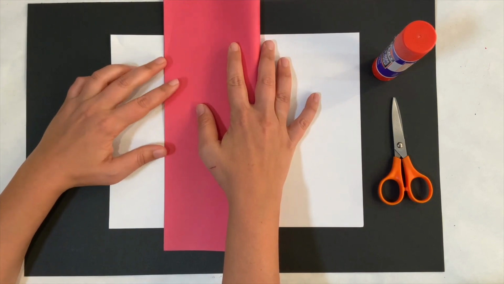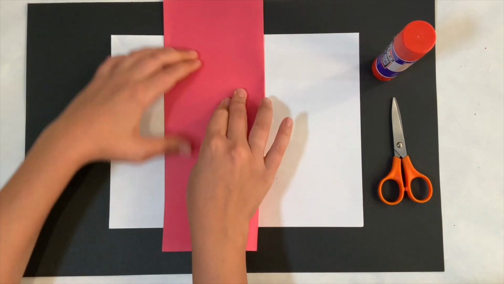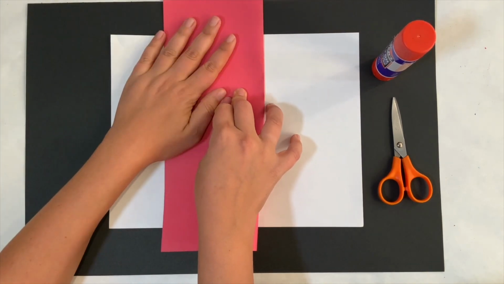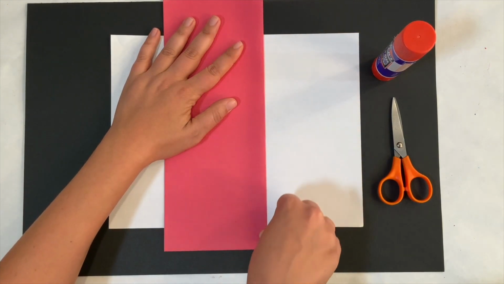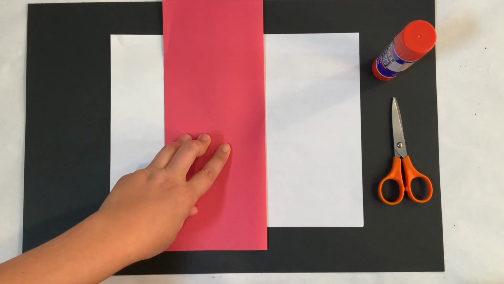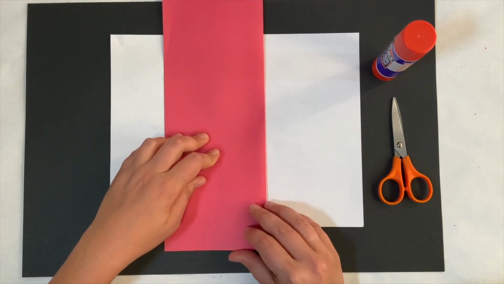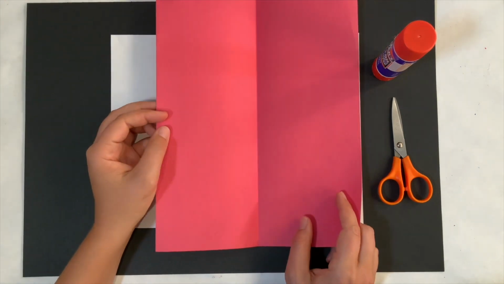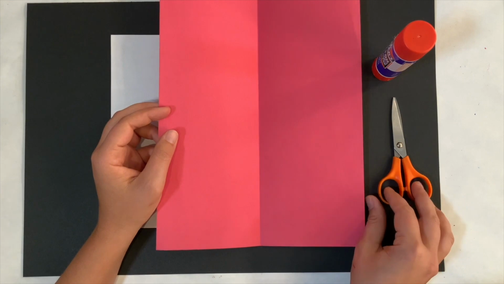We're creating 2 pieces of paper out of 1. Remember, we match the corners, and we can put our whole hand down and press along the crease to make a nice fold. Good. Now we're going to unfold, and we should see a line right in the middle, changing this one piece of paper into two.